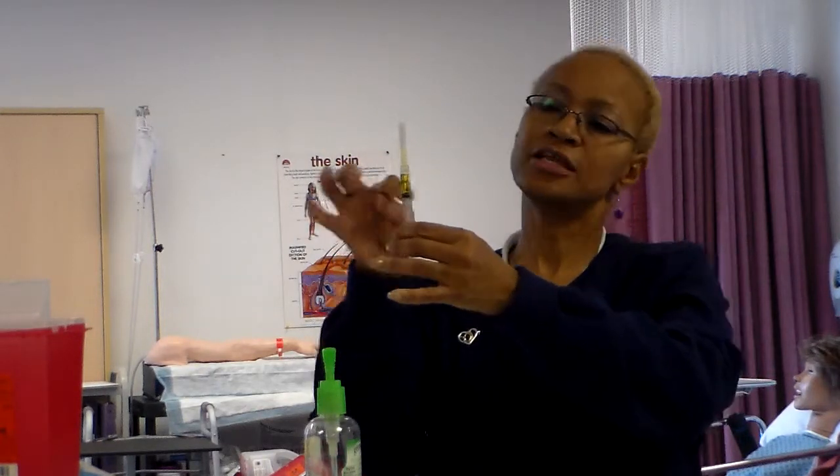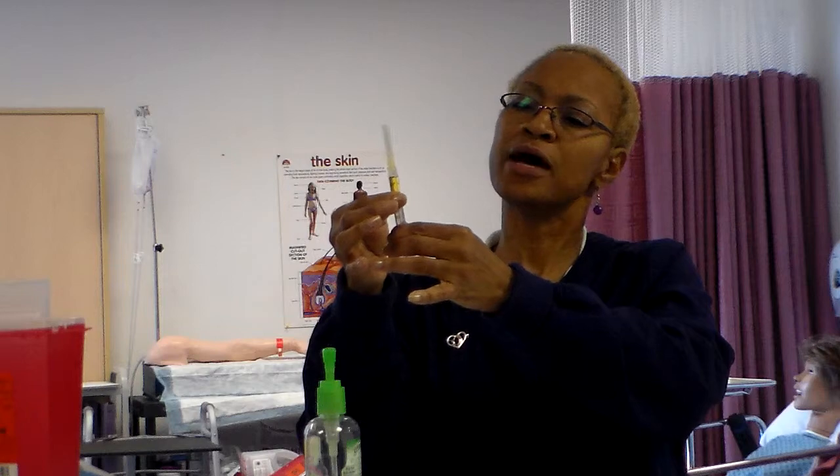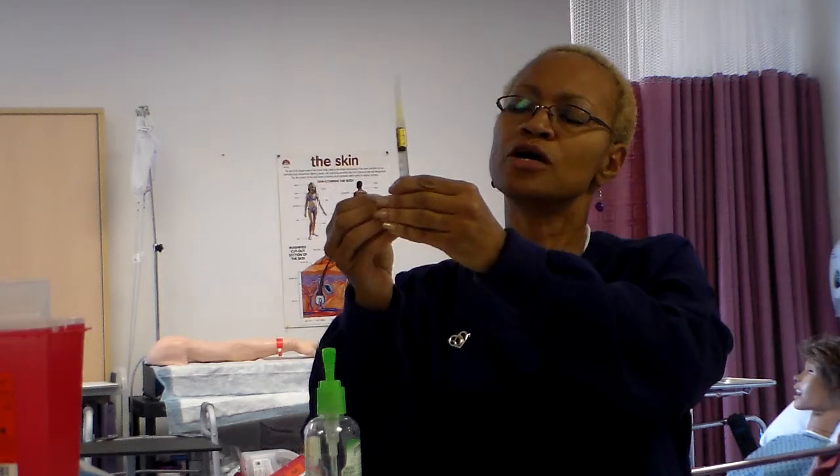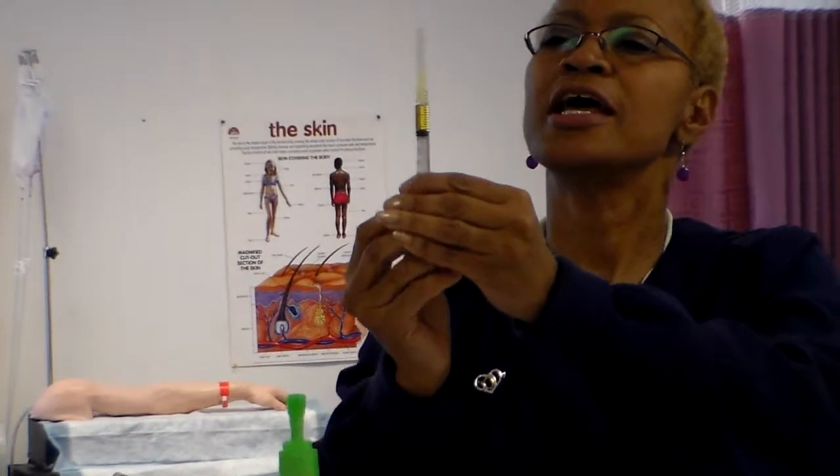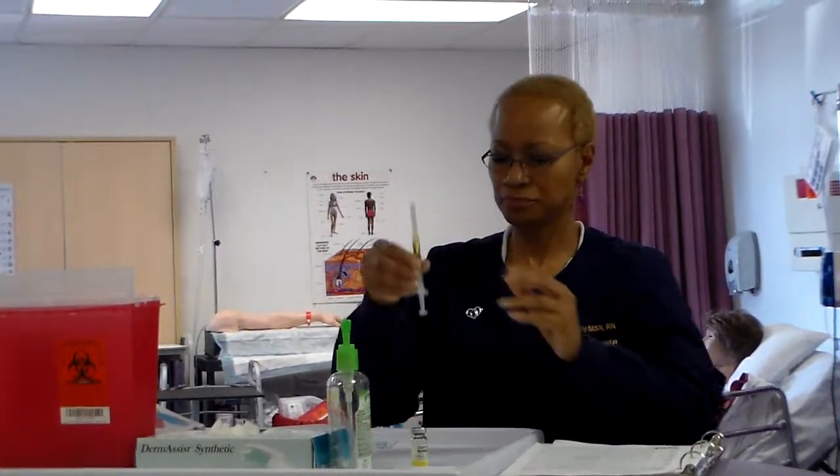Okay, so if you're doing that, and let's say you did have air bubbles at the bottom, before you pull back, you tap and the air goes to the top. You now have to pull your plunger down to get all your medication that was in the needle, in the hub, down into your syringe, and now push out all air up to your correct volume. Here we go. Make sure everything is good before you set that syringe down.